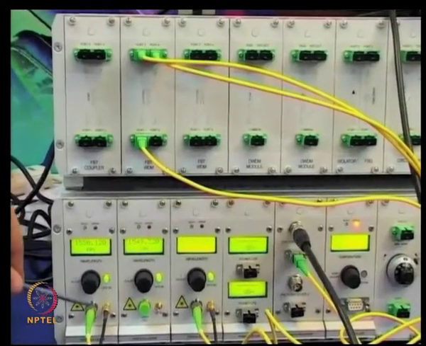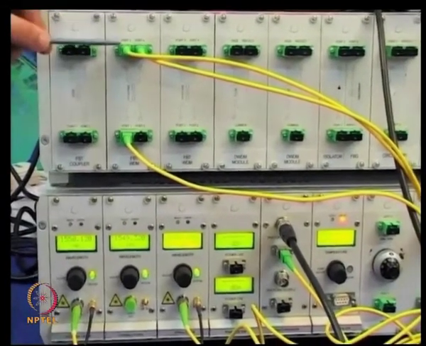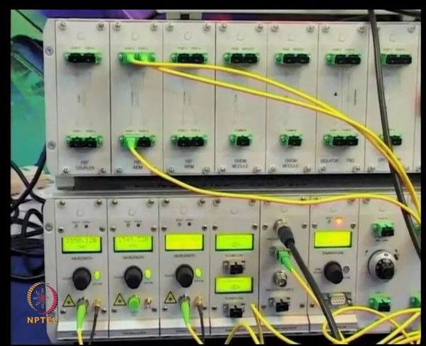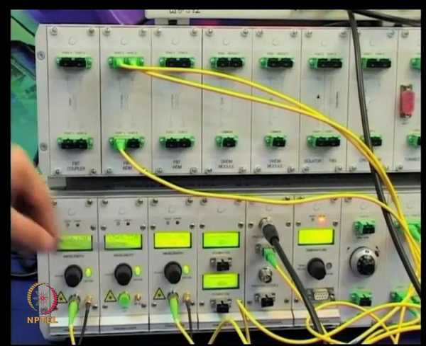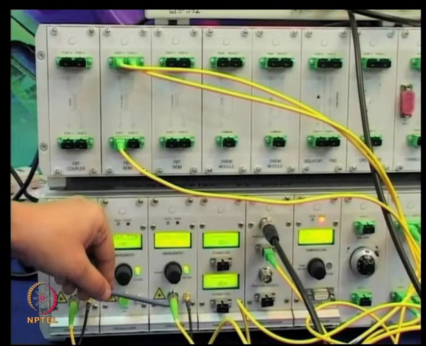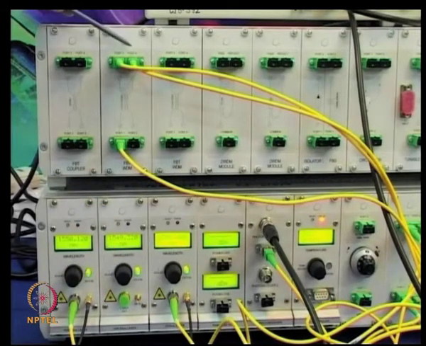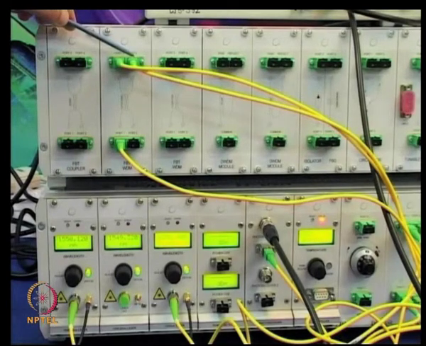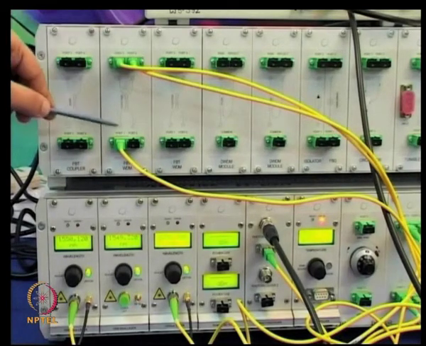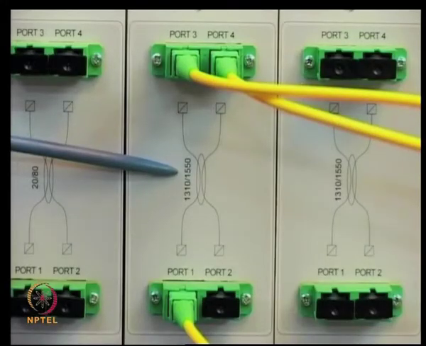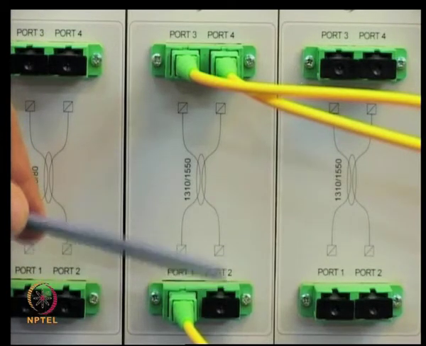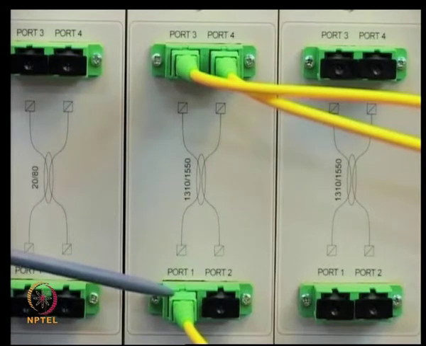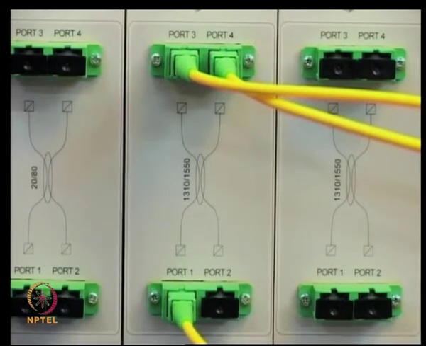The output of the 1550 nanometer laser is connected to port 3 of the WDM, and the output of the 1310 laser is fed to port 4. This is a 1550 multiplexer. The multiplexed signal comes out from port 1 and port 2. We use the signal of port 1.